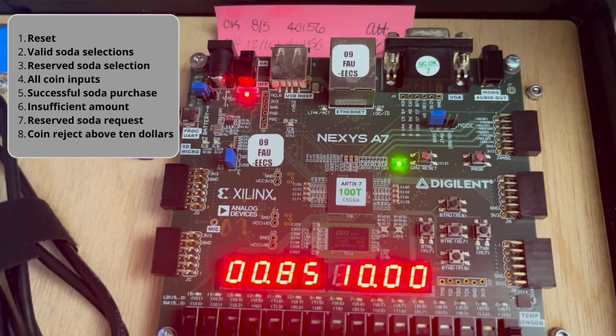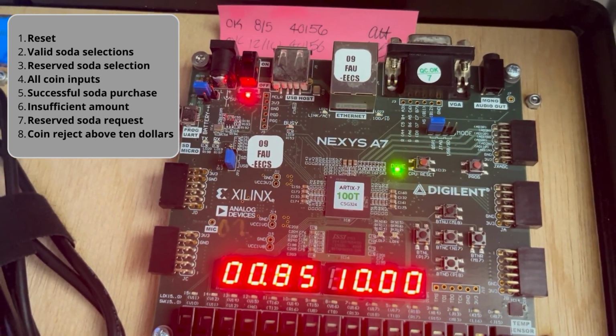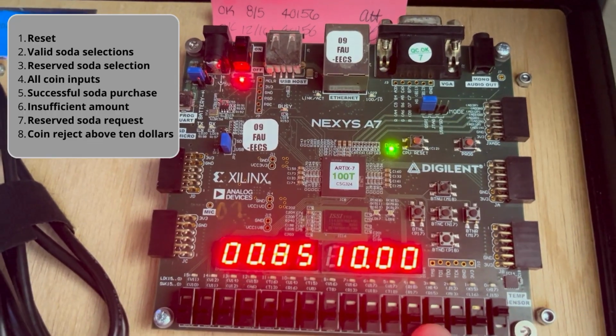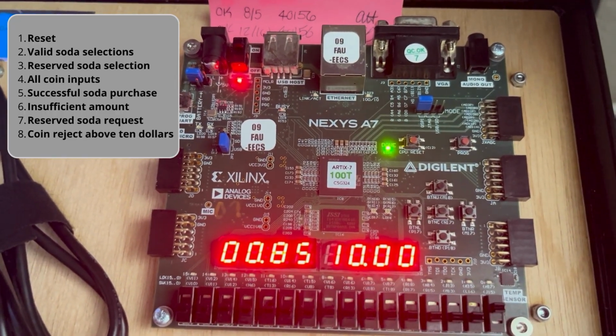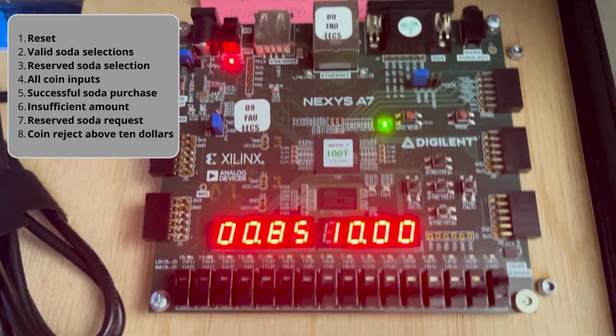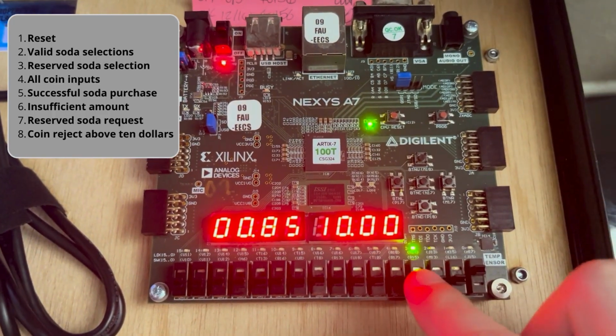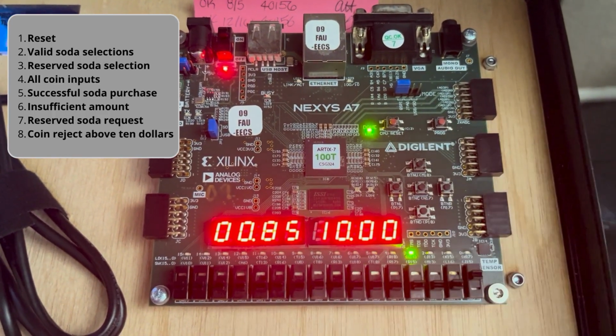The LED turns on. We can see again, the LED number 3 turns on for coin reject. So the deposit amount stays the same, and we can see the machine correctly prevents the deposit from going over the maximum allowed. So no matter what we're at, we can see the error at LED number 3.